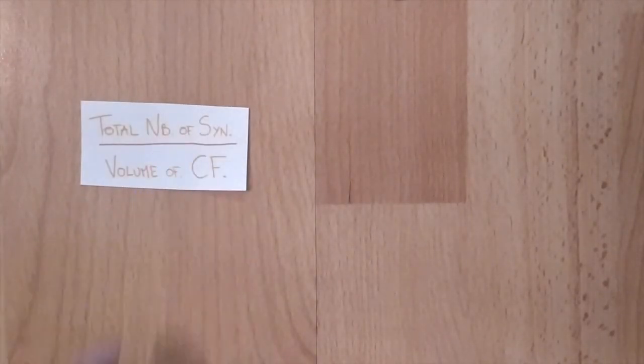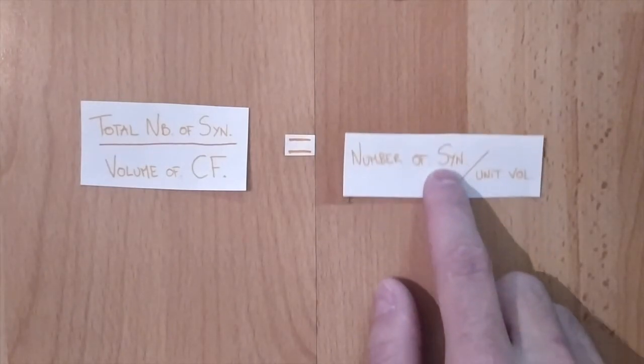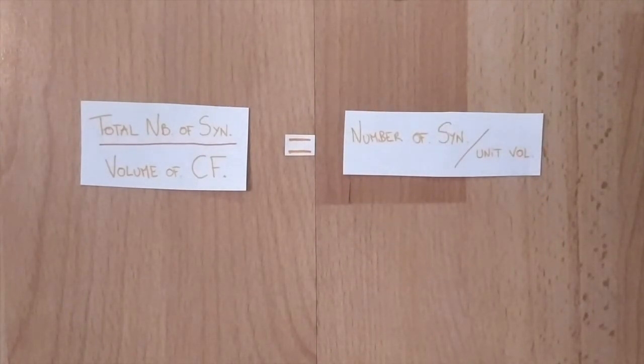Then, they divided the total number of synapses counted on each section by the volume of the counting frame to obtain the number of synapses per unit volume. This is how they obtain an average number of synapses per studied regions.